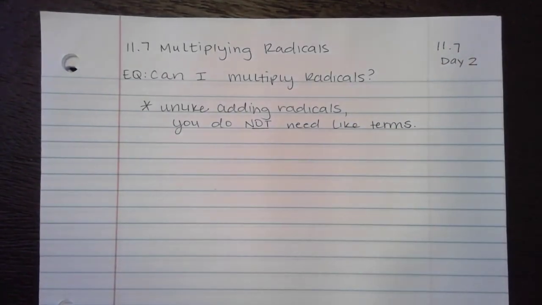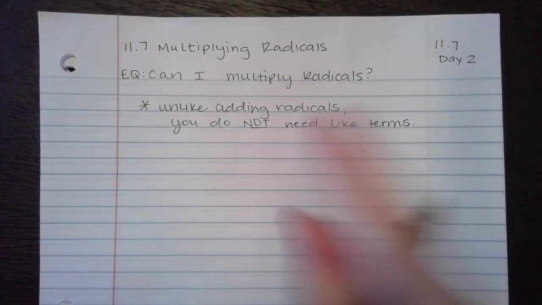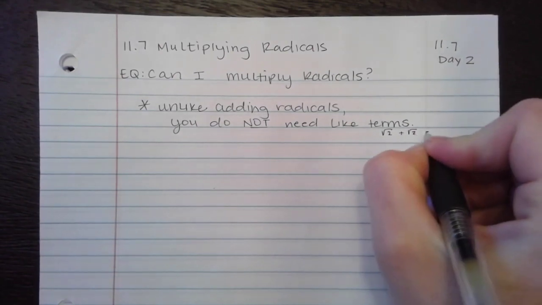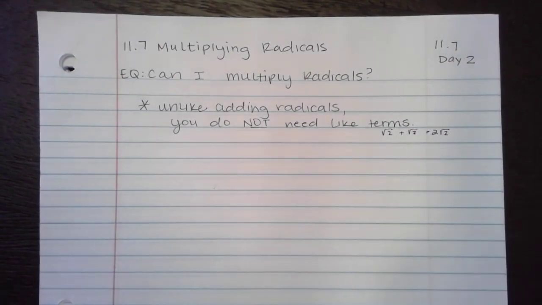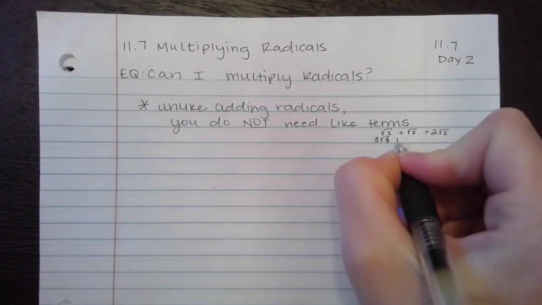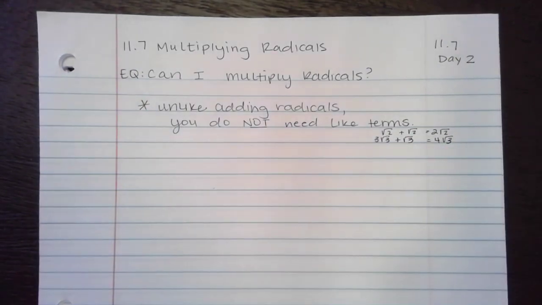And I'm going to show you what that means right now with an example, but I do want to clarify that those like terms were a square root of 2 and a square root of 2 was 2 roots of 2, right? You were able to add those up. Or 3 roots of 3 plus a root of 3 is 4 roots of 3. You don't have to write those down, but those are what like terms are, where we were combining them.